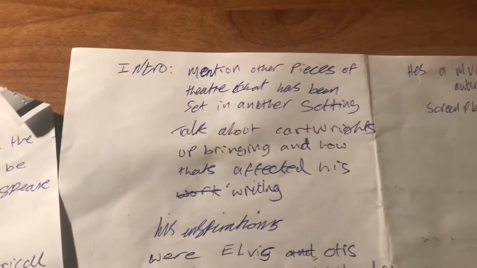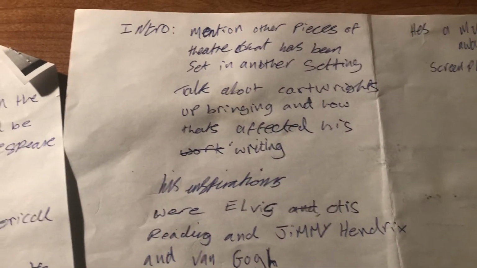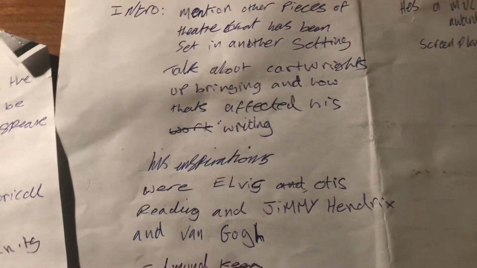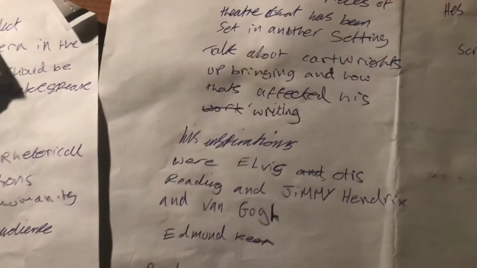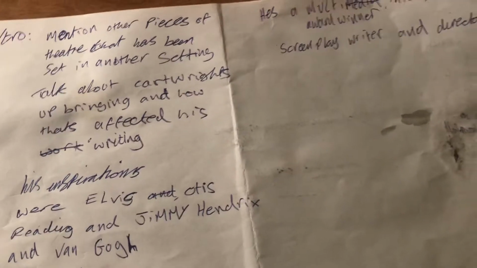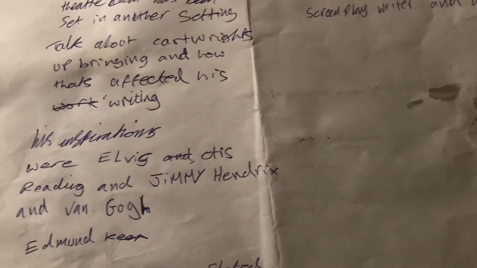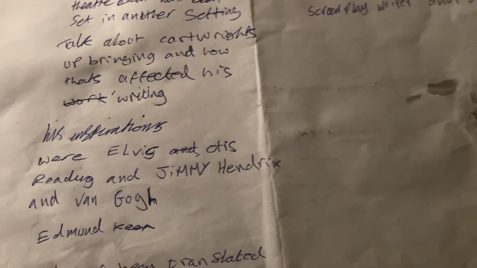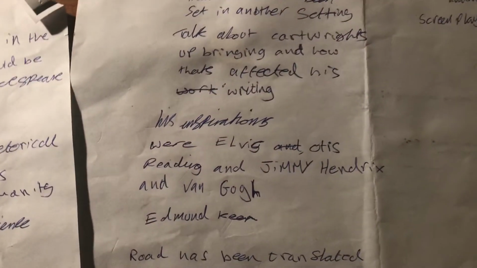So we go into my introduction. Mention other pieces that have been set in another setting, for example Shakespeare. Talk about Cartwright's upbringing and how that affected his writing, and these are some of his inspirations. Just remember that. Liz found that on his podcast, on the Octagon, I think, some theatre podcast.